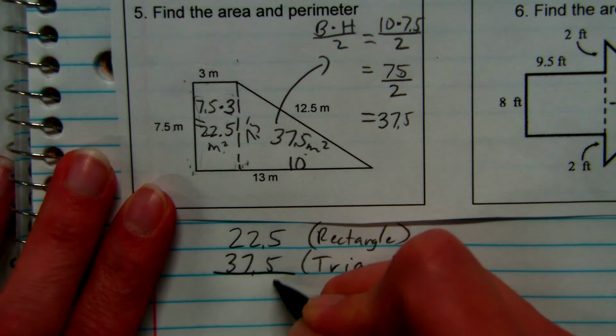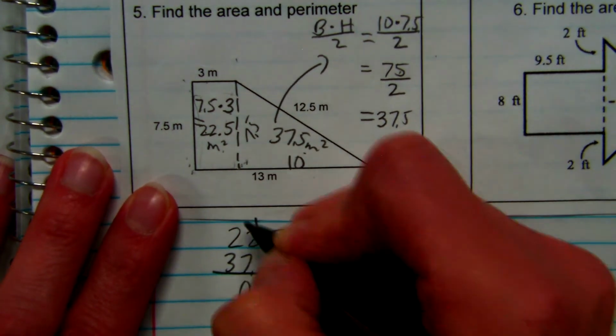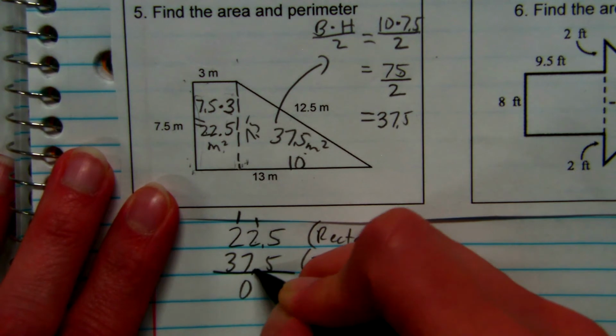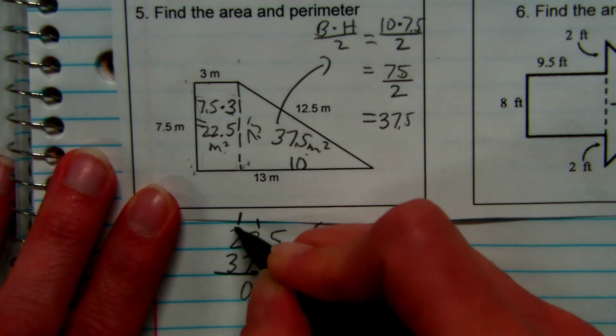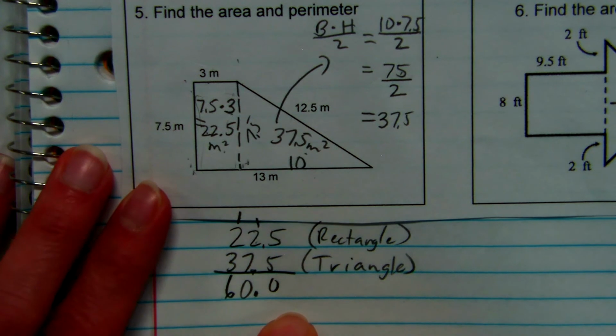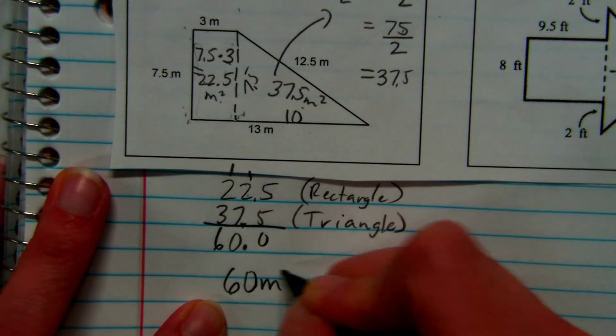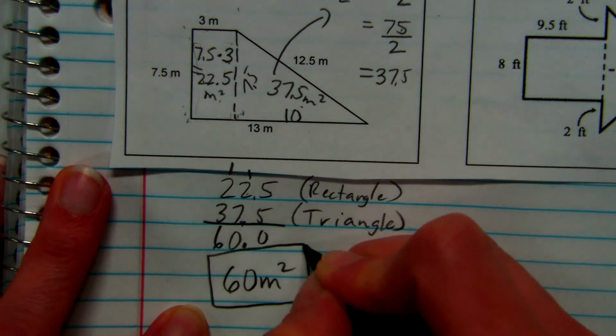So 5 plus 5 is 10, carry the 1, 7, 8, 9, 10, 0, carry the 1, drop down the decimal, 2, 3, 4, 5, 6, and we come up with an even 60. So this would be 60 meters squared, okay?